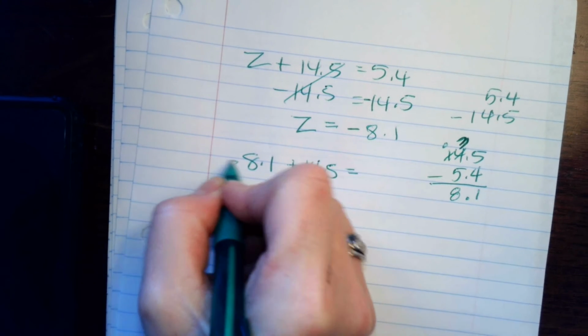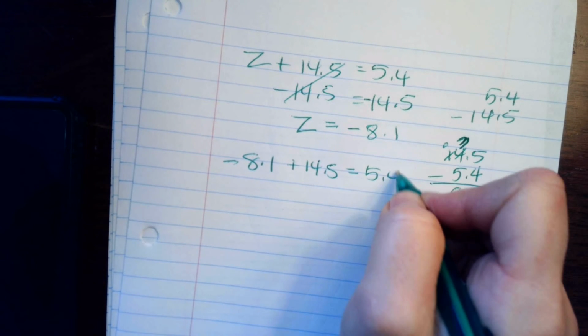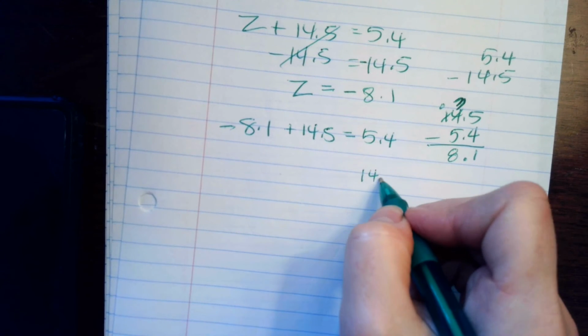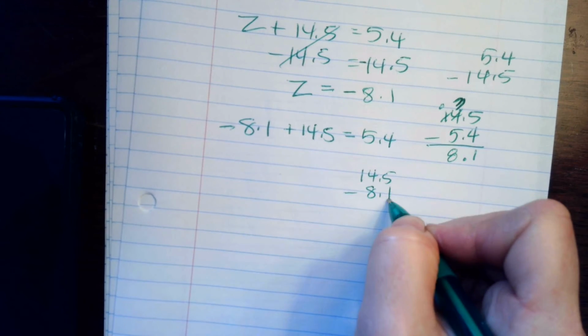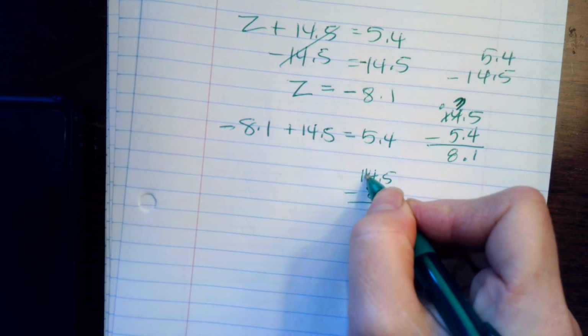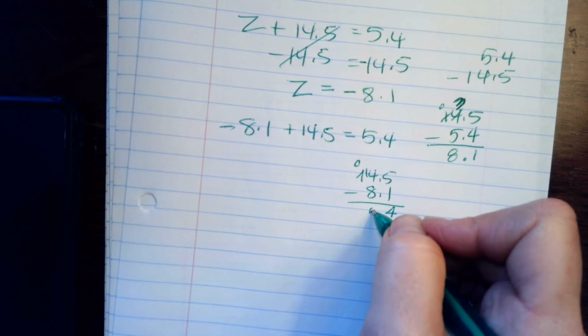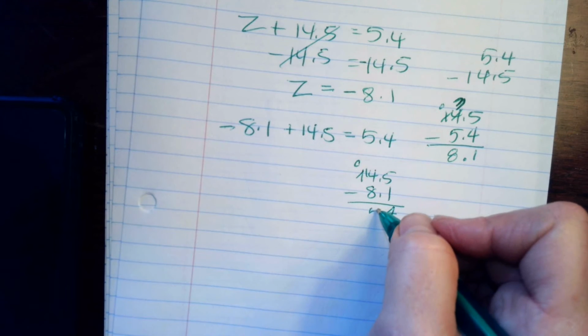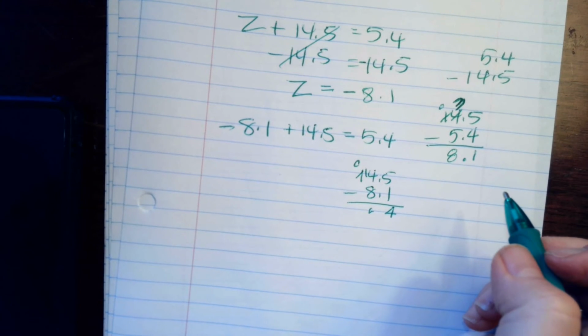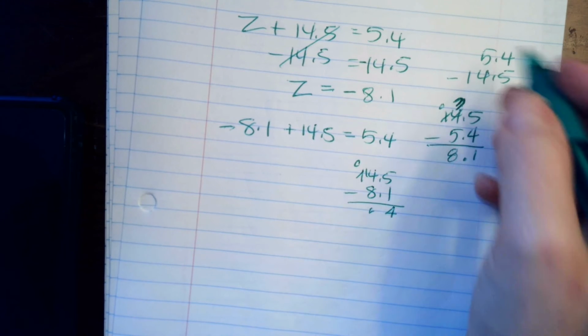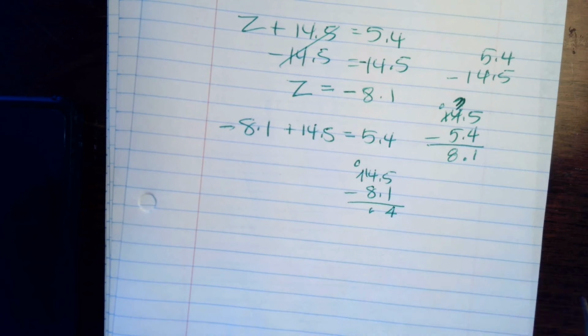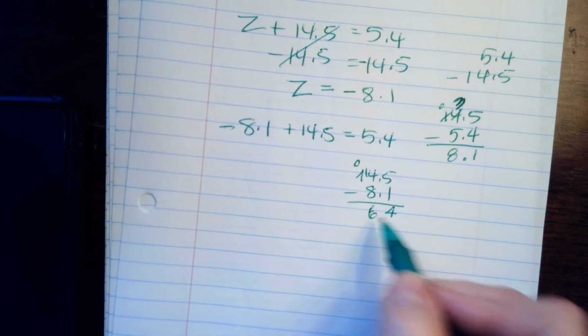And this is negative. Does that equal 5.4? It does not.